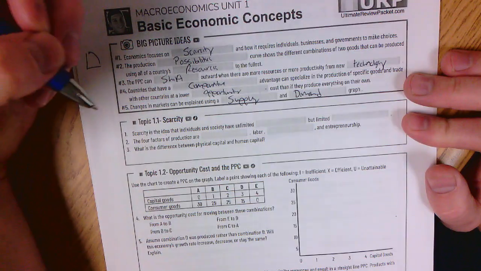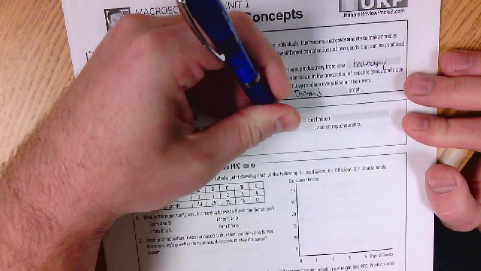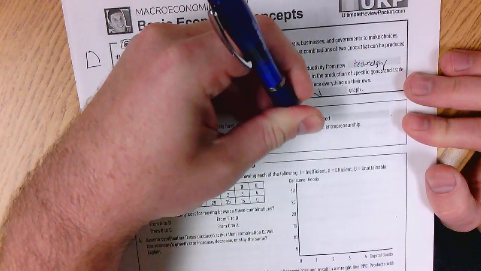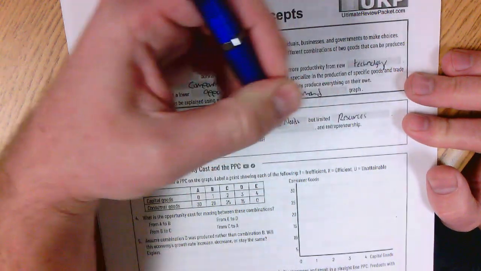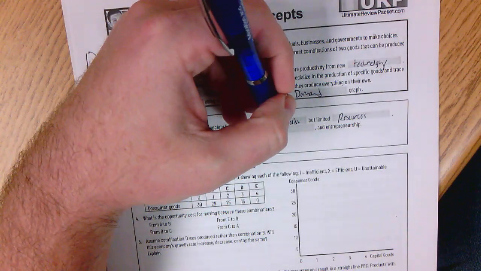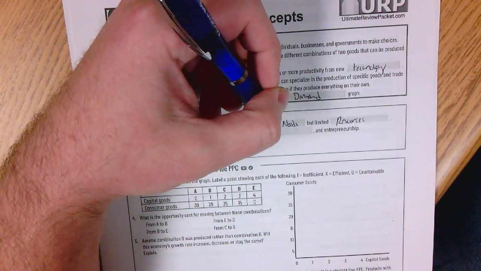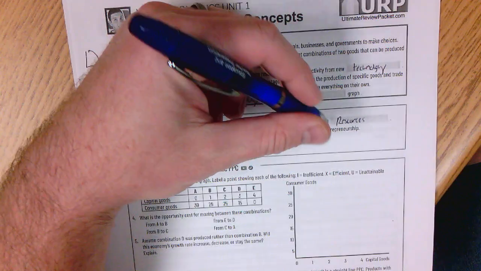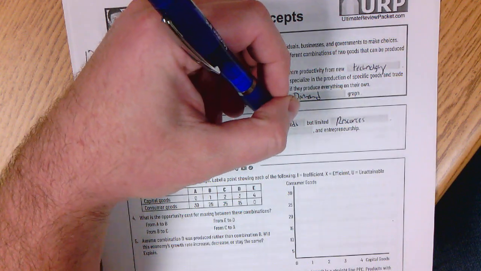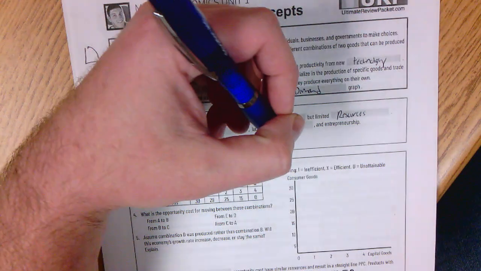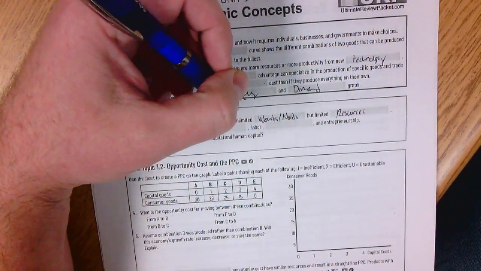So when we're looking at this idea of scarcity, we're looking at the fact that we have unlimited wants and needs, but we have limited resources. So if we're looking at money, that's why people budget. We have limited money, but we have plenty of things that we need, plenty of things that we want, and so we've got to deal with that limited money by budgeting it out. We have to deal with limited time by making schedules. Countries have to deal with scarcity by deciding who gets what resources.